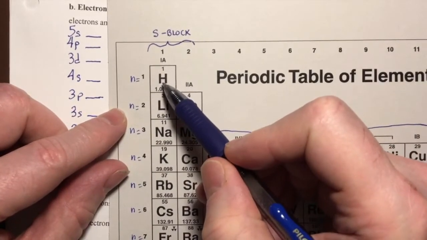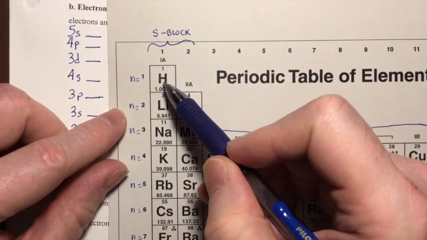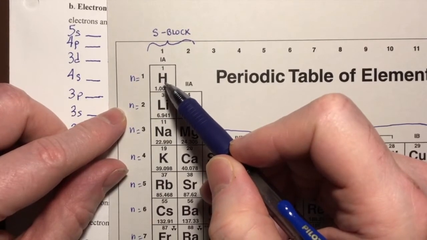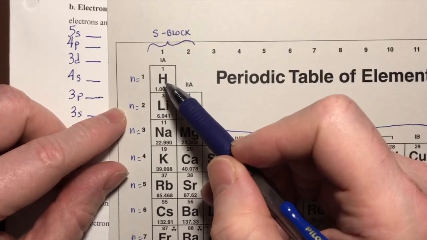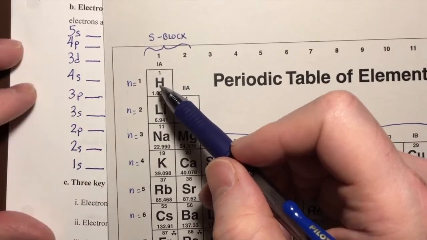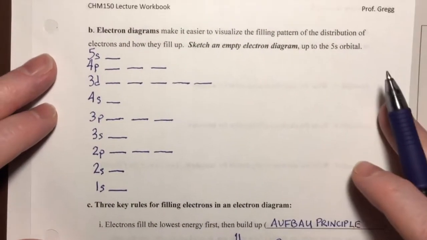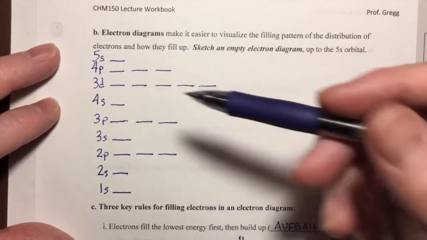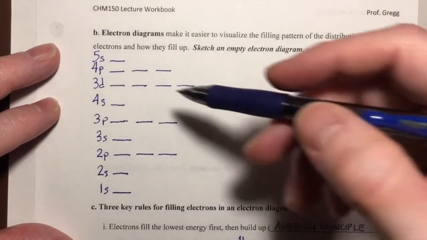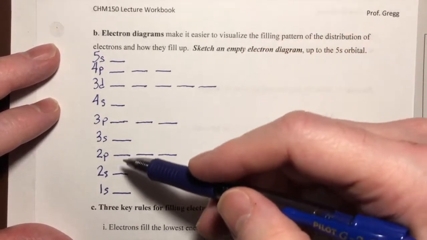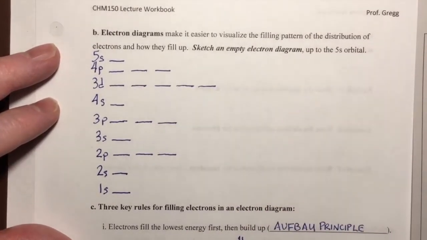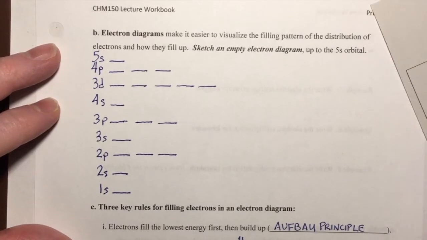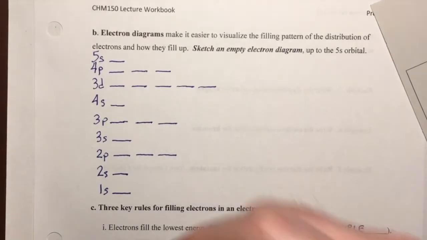So let's take a look. Let's start with hydrogen. Hydrogen has 1 proton in its nucleus, and it has 1 electron orbiting the nucleus. So where is that 1 electron going to go? Well, if I look at my diagram and I follow the Aufbau principle, that 1 electron is going to go right down here, isn't it? So I'm going to use a different color here, and I'm going to put my 1 electron for hydrogen right there.